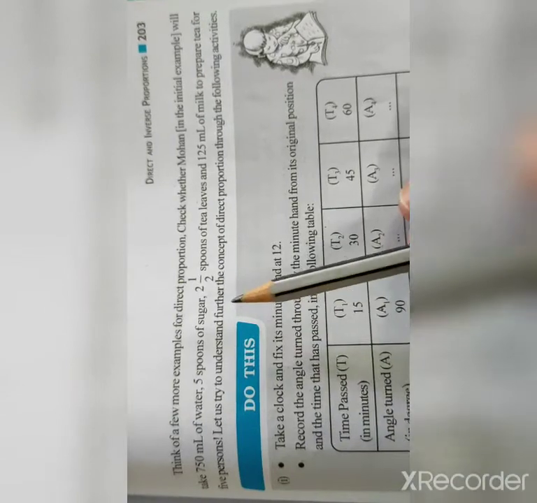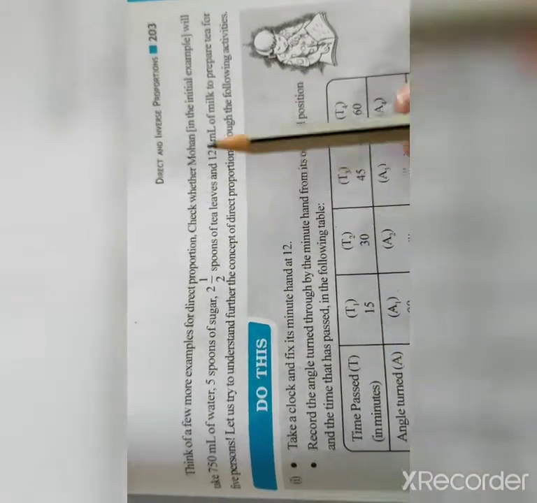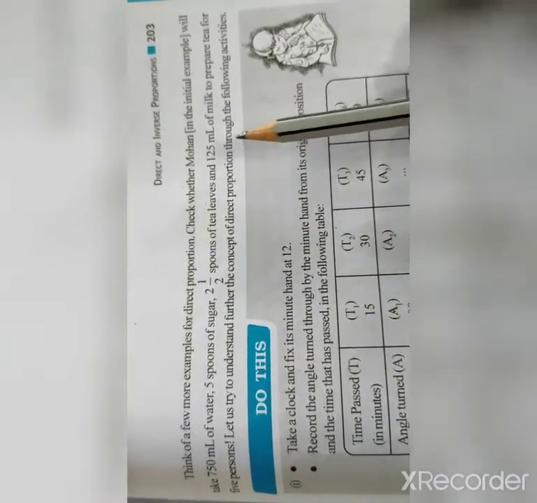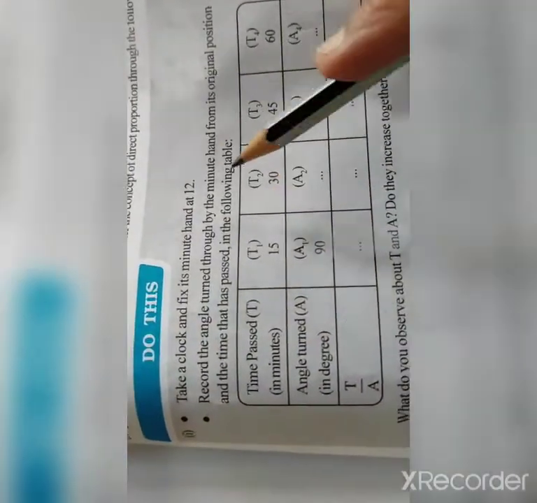Let us try to understand further the concept of direct proportion through the following activities. Now do this. Take a clock and fix its minute hand at 12. Okay.